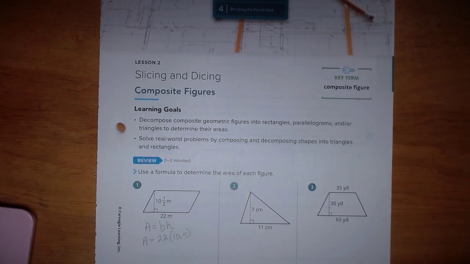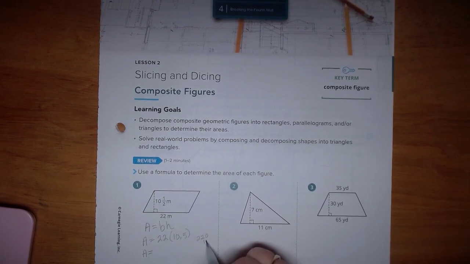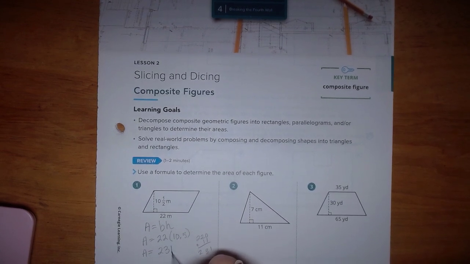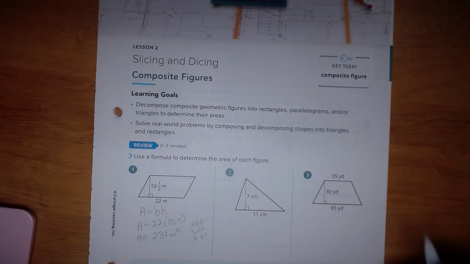Doesn't matter if you use the fraction or the decimal. So then when we multiply, area equals, notice I'm writing area equals each time. We have 22 times 10 is 220. And then half of the 22 is 11. So if I added those together, I get 231 meters squared. Okay, moving on to the triangle.